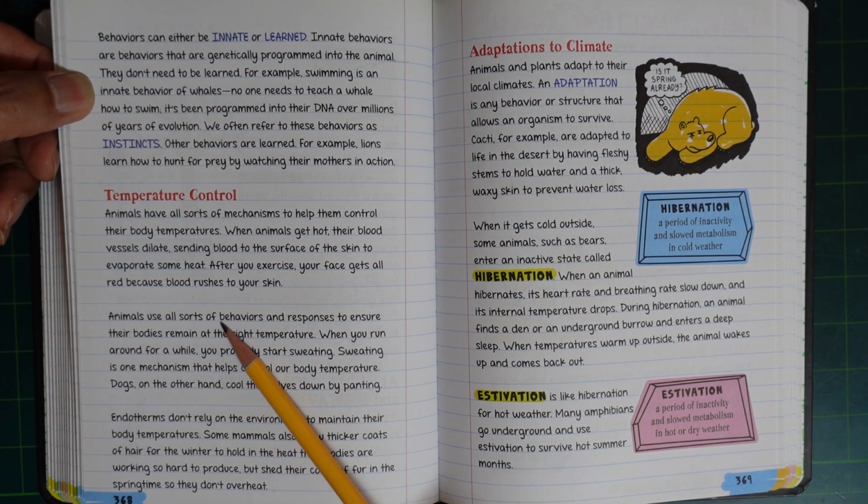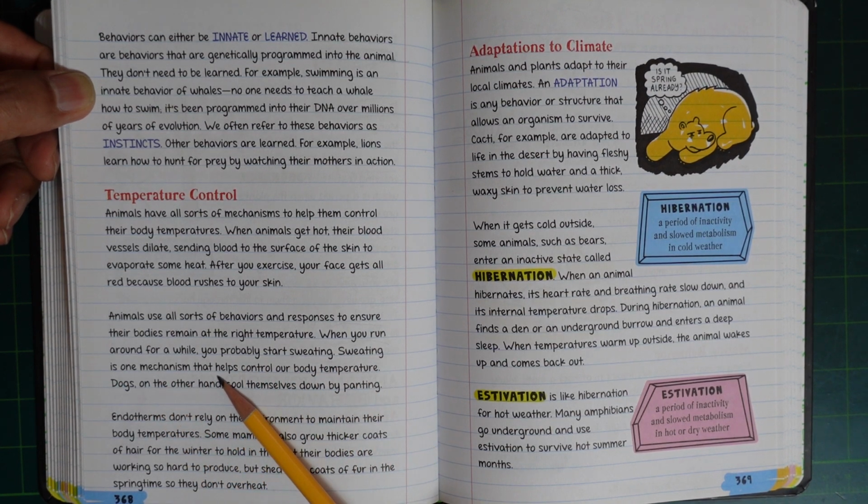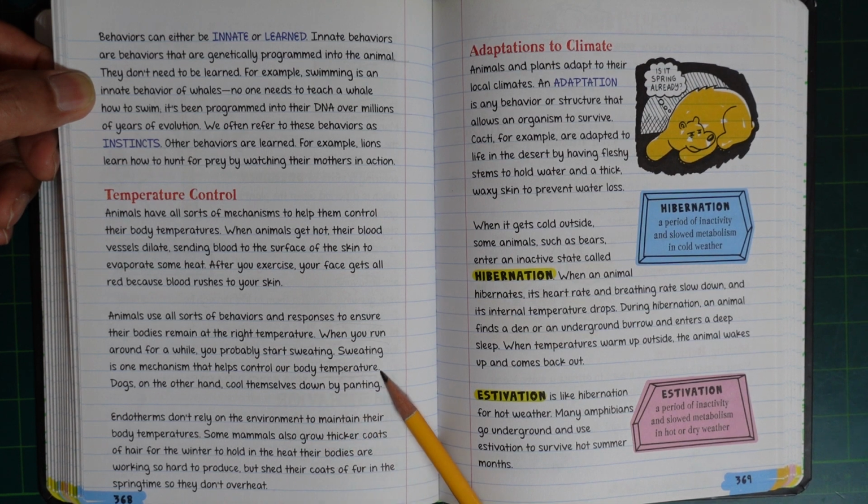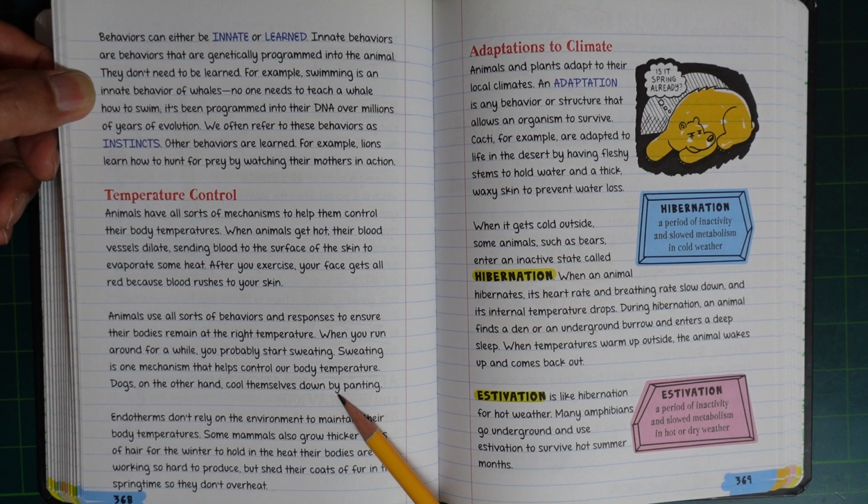Animals use all sorts of behaviors and responses to ensure their bodies remain at the right temperature. When you run around for a while, you probably start sweating. Sweating is one mechanism that helps control our body temperature. Dogs, on the other hand, cool themselves down by panting.